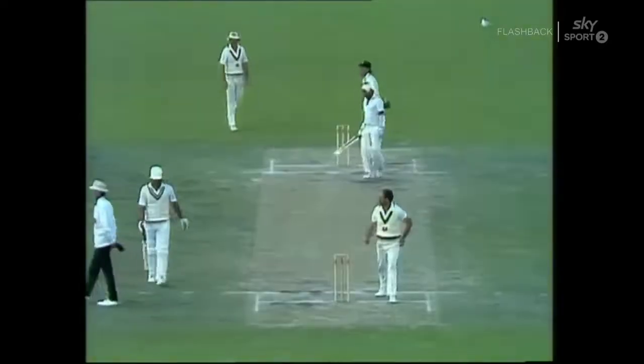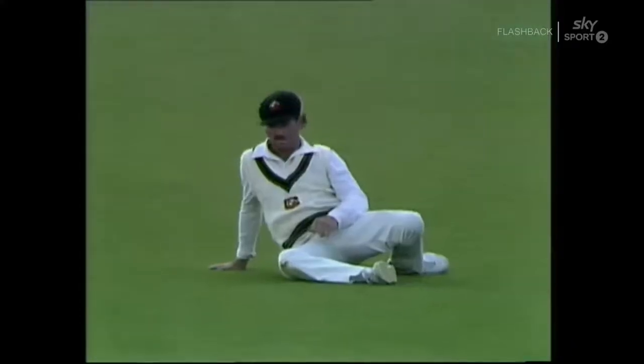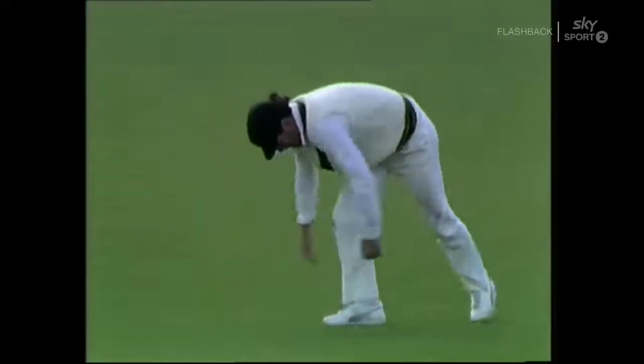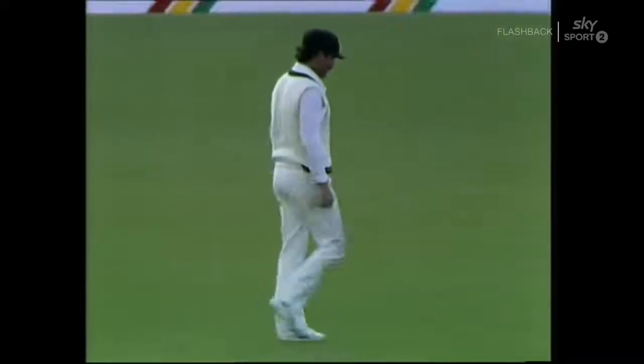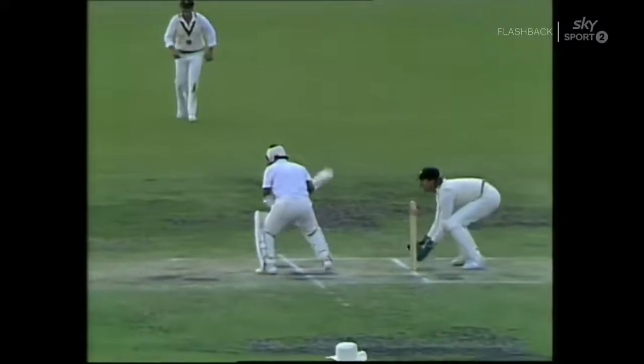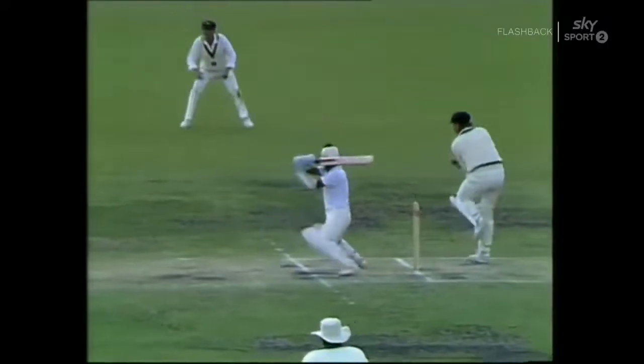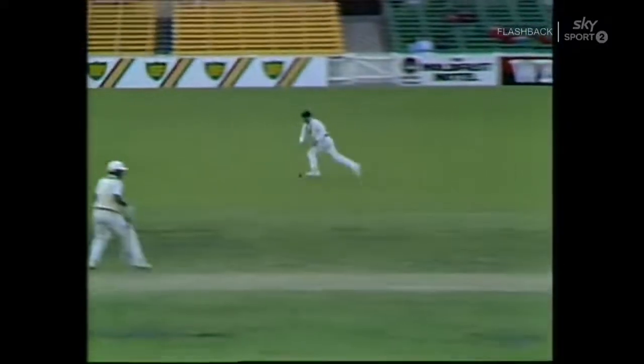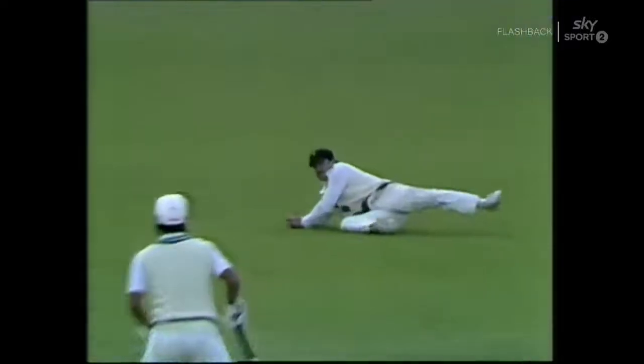That's a good shot, but well saved. Alan Border at cover point. And that shot could have taken him to 98. They've got past Alan Border. He was going onto that back foot, and he's shown that inclination to hit it in front of point. And Border going across to his right, cut it off.